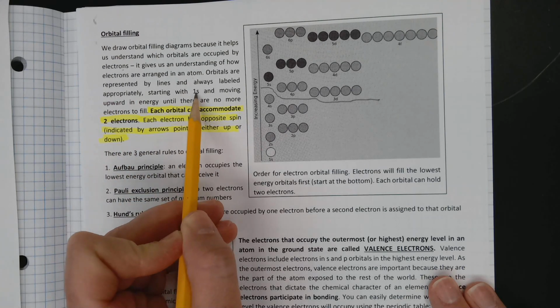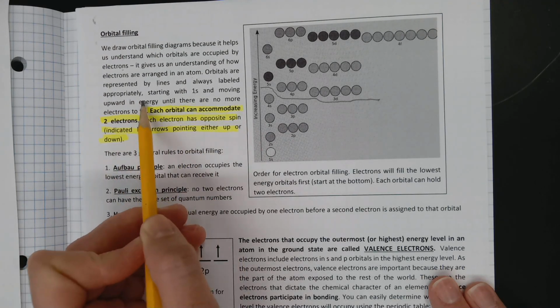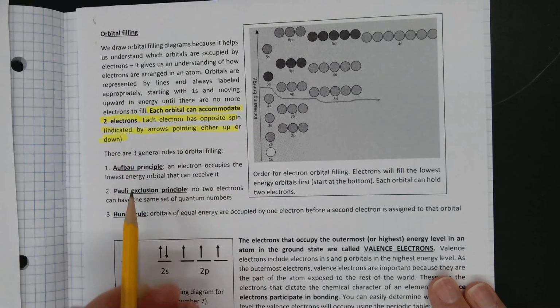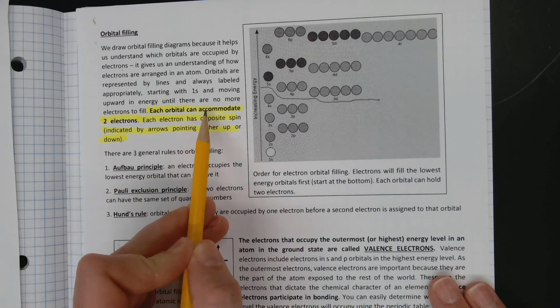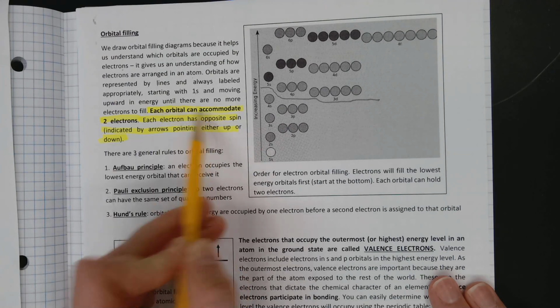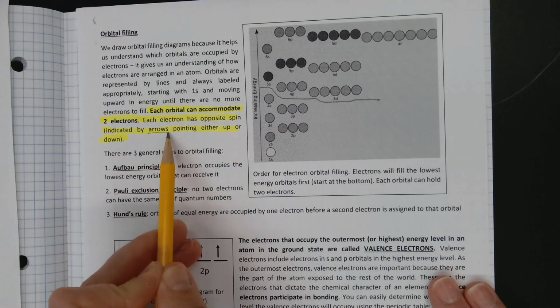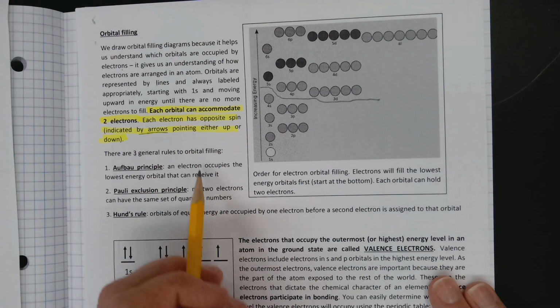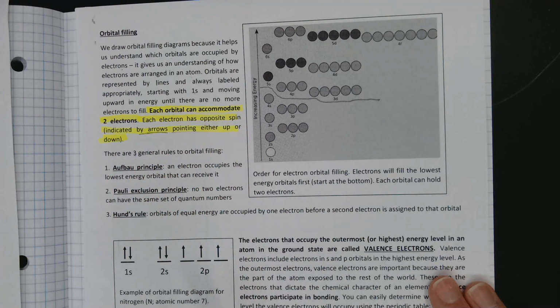We're going to start with the lowest energy orbital, which is 1s, and we're going to move upward in energy until there are no more electrons to fill. Each orbital can hold 2 electrons. Each electron has opposite spin, and we're going to indicate electrons by arrows, pointing in opposite directions.